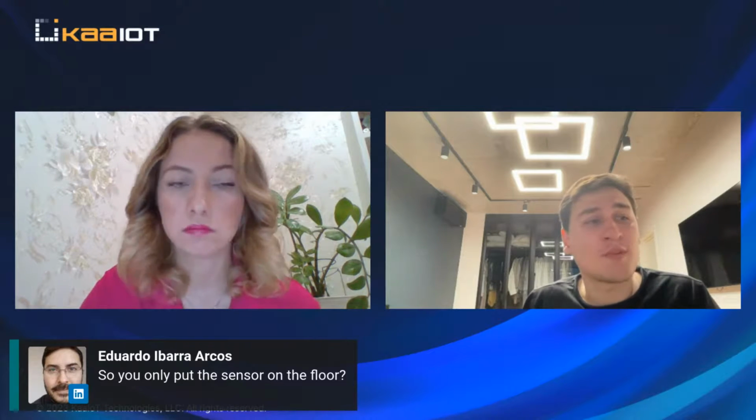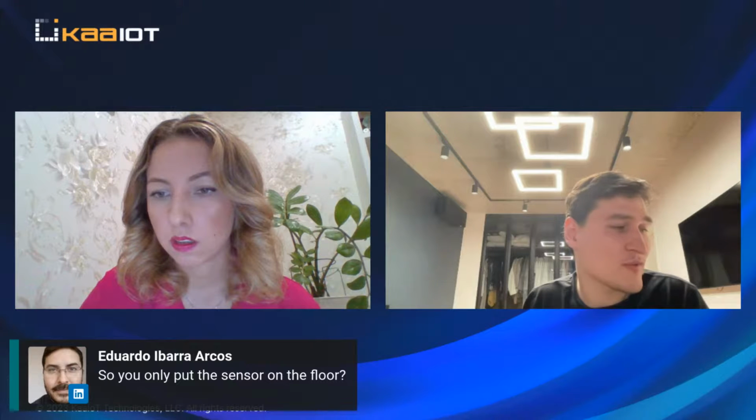From Eduardo, so you only put the sensors on the floor? No, not only on the floor. As I previously mentioned, you can use sensors with a wire, used as a dry contact, so you can put it in any place.